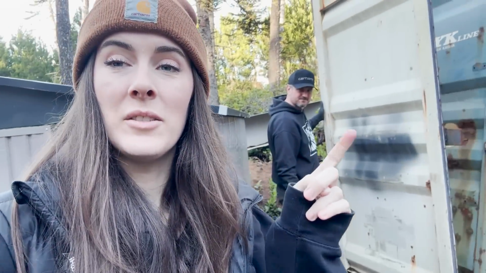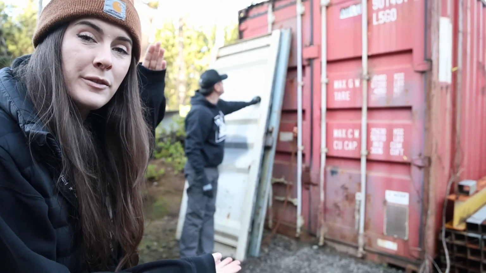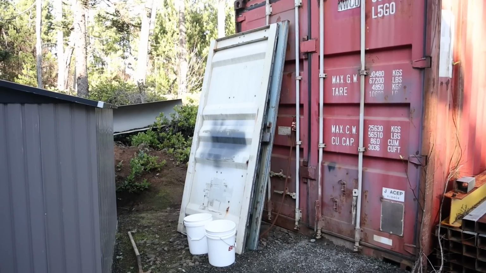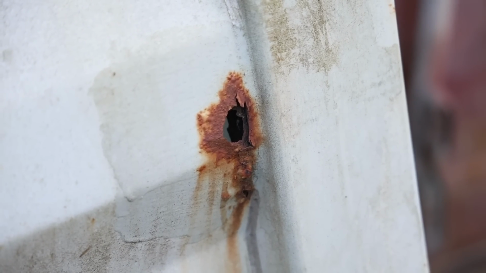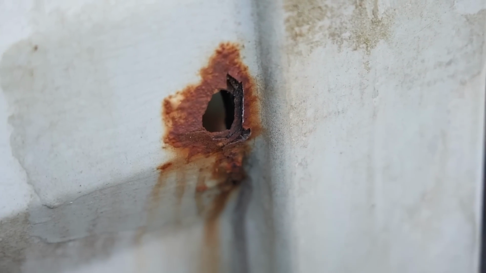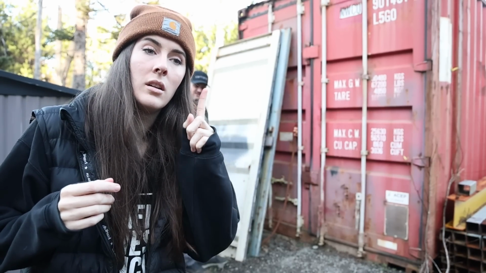All right, let's check out the doors. So we've been storing these container doors right here for quite some time now, and they are a little bit old, a little bit rusted in some places, so we are going to have to kind of manage that. But basically the goal is to combine these 2 doors to create one beautiful pivot door for the entrance, the main entrance of our container house.